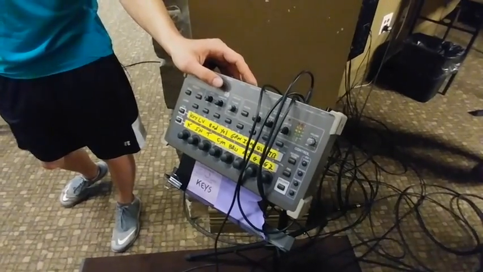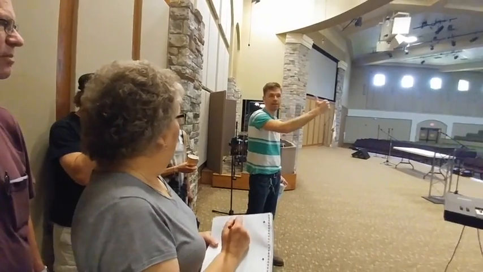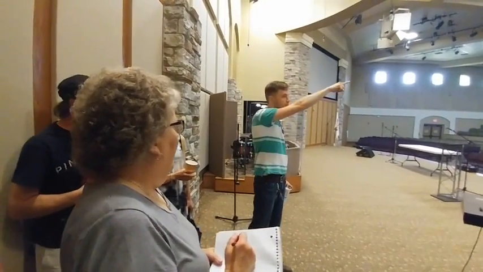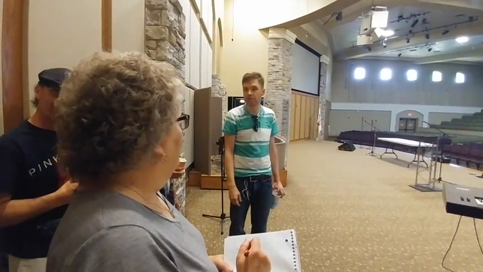Monitors basically go this way, mains go that way. That's just a simple way of thinking about it. Monitors come into the musicians, and then mains go to everybody congregationally.